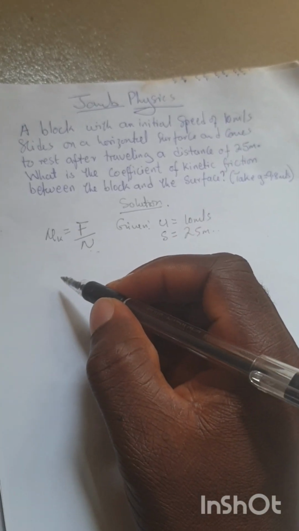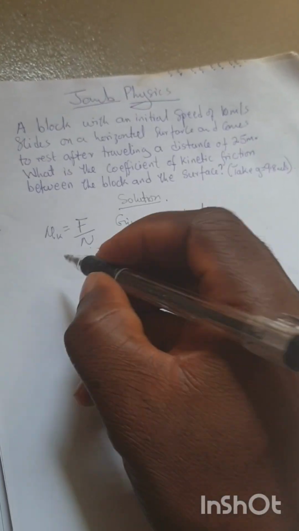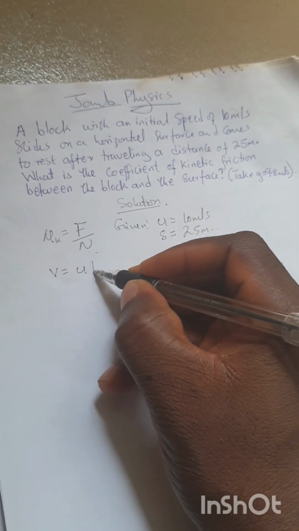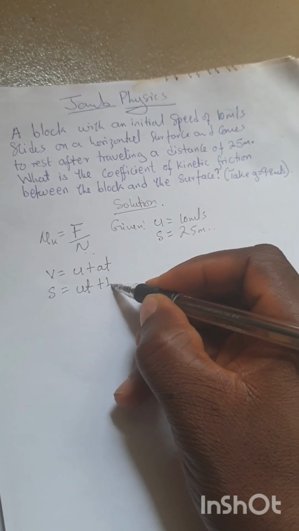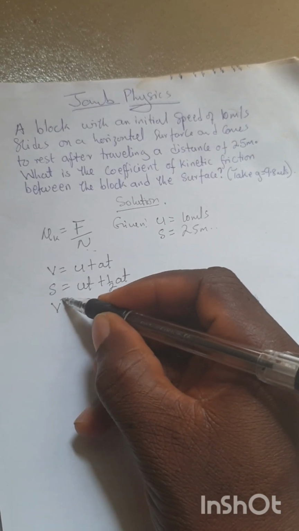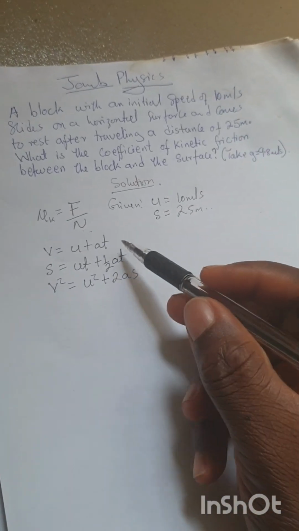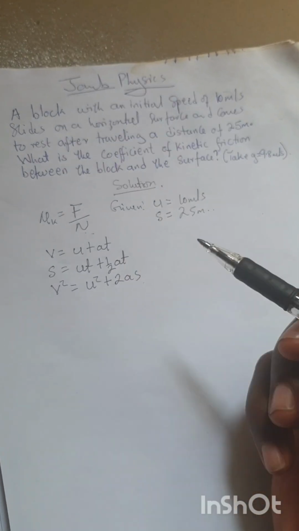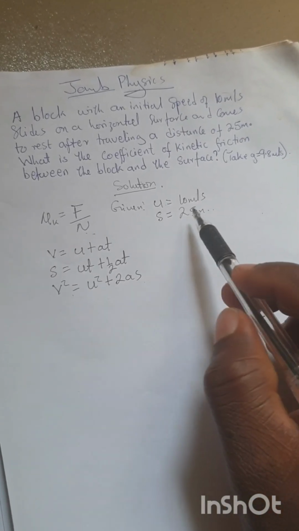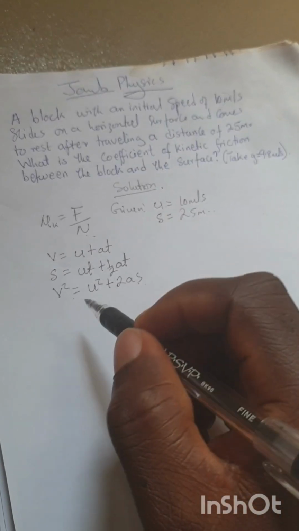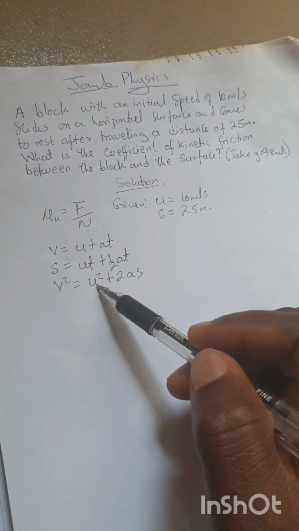So we look at the equations of motion since motion is involved. The first equation of motion talks about v equals u plus at. The other one talks about s equals ut plus half at squared. The other one talks about v squared equals u squared plus 2as. If you look at these three equations, the only one whose parameters can be found here is the last equation. You can see u here, you can see s here, right?